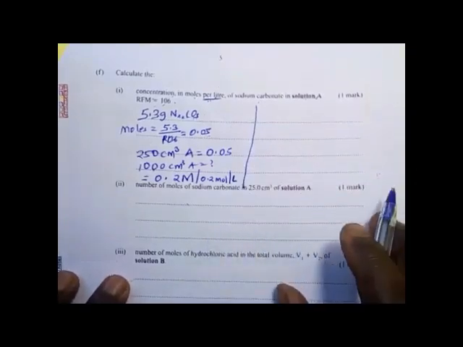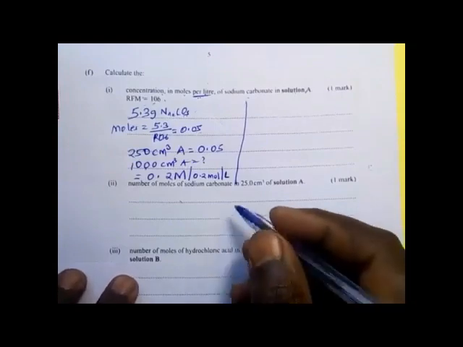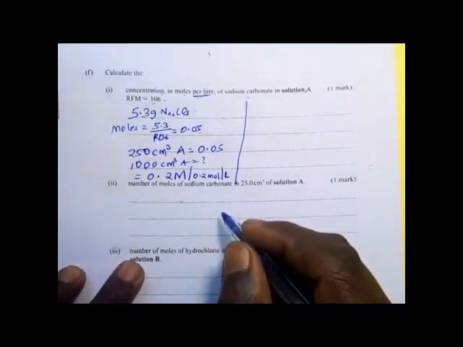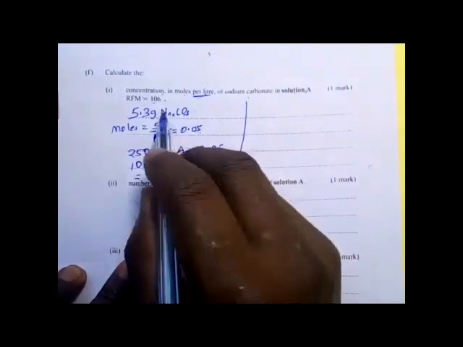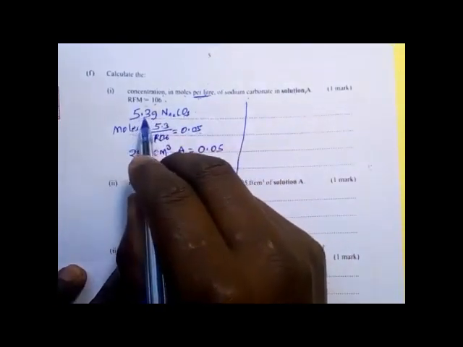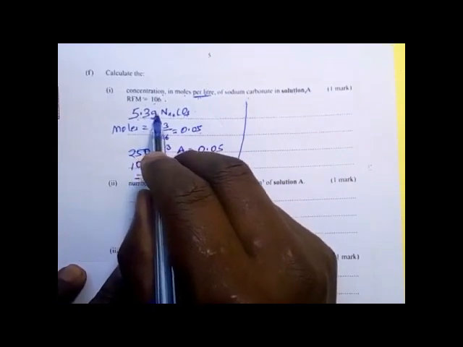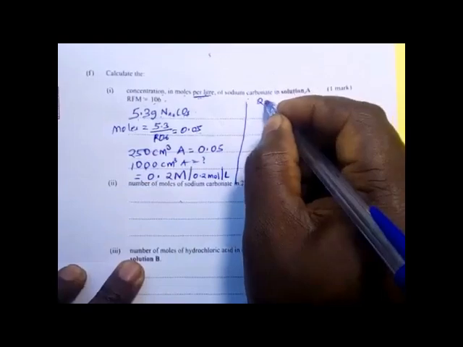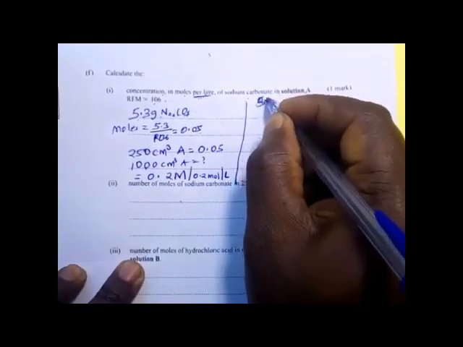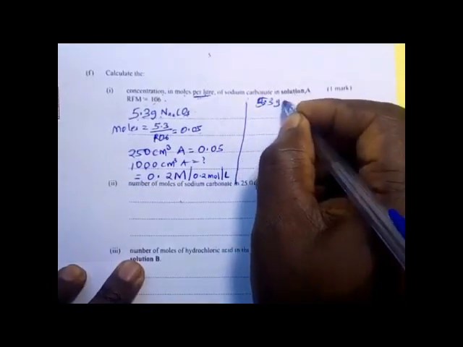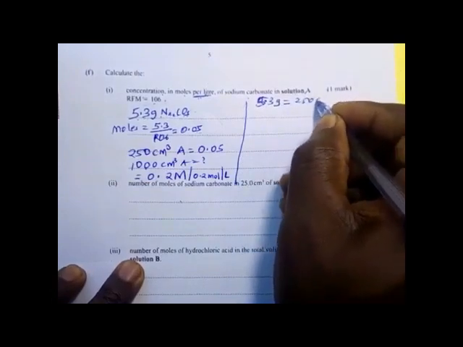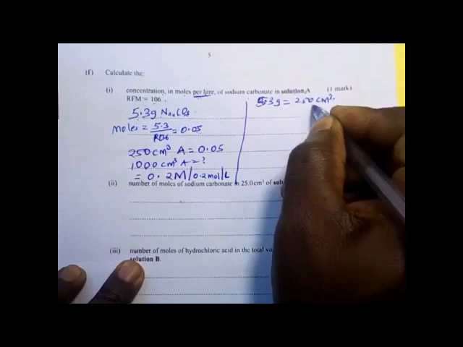I want to do it in a different way. Another person can say: we know that 5.3 grams is in 250 centimeters cube, isn't it?